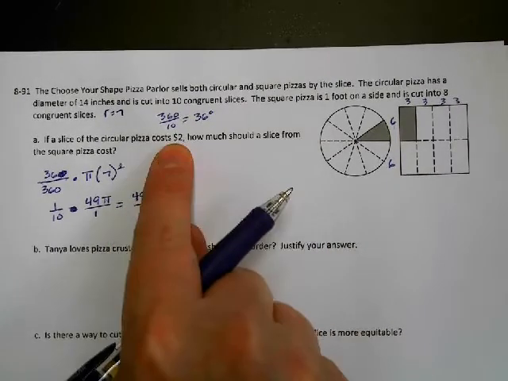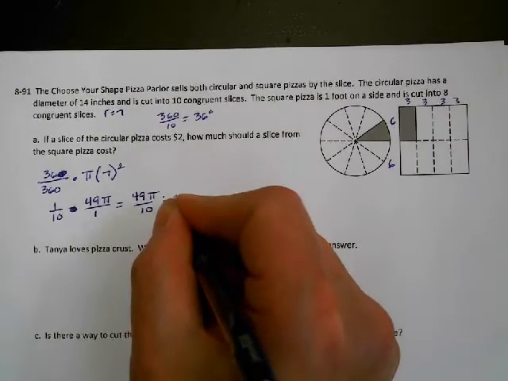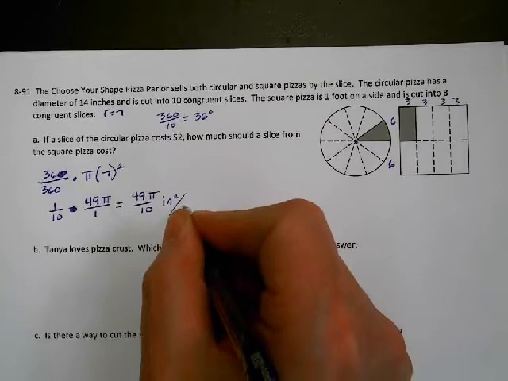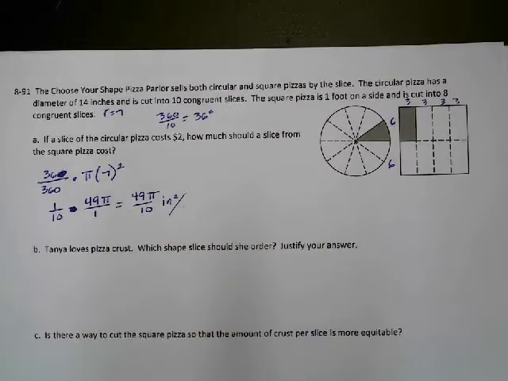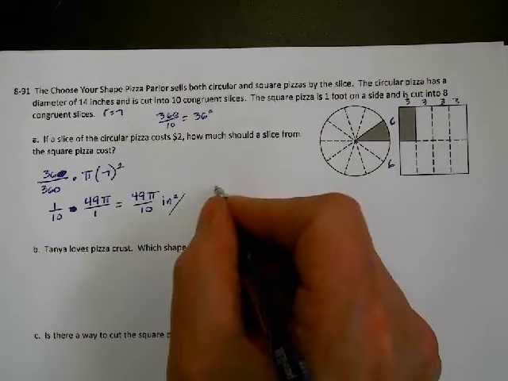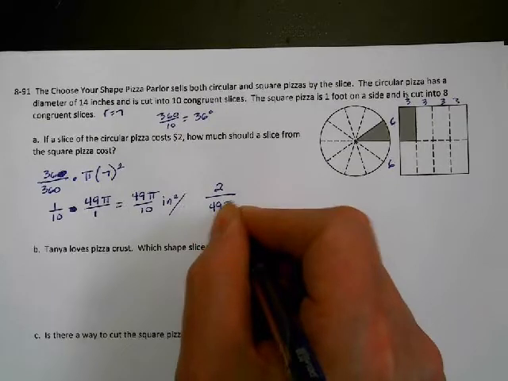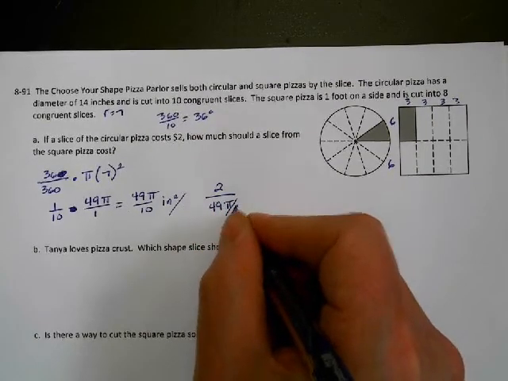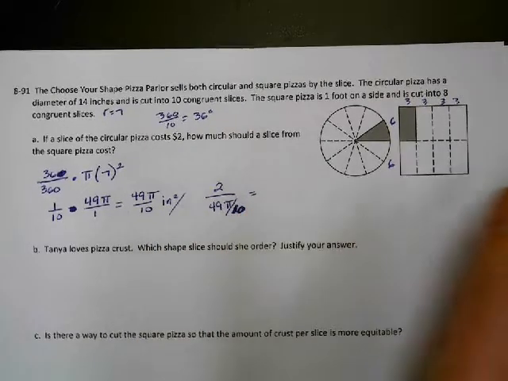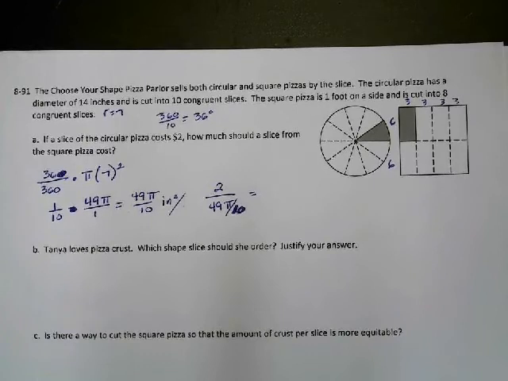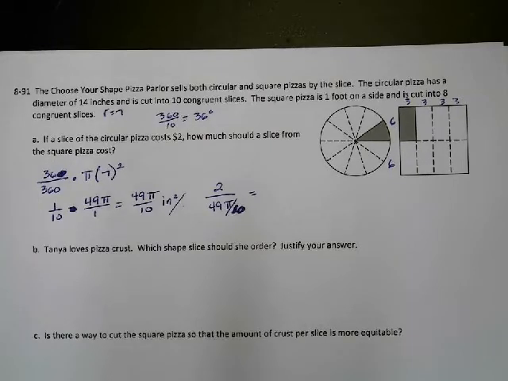So if I want to know inches squared, which is what I've got, per dollar, I could do it like that, or I could do dollars per inches squared. I think dollars per inches squared makes more sense. So if I take 2 and divide by 49 pi over 10? Too many videos in a row. That's my problem right now. All right, so I want to go ahead and work this out. It comes out to 20 over 49 pi, which is, let's see, 20 divided by 49 pi.